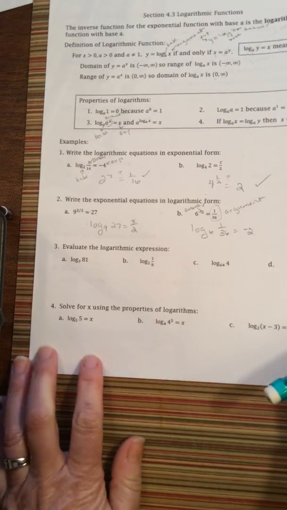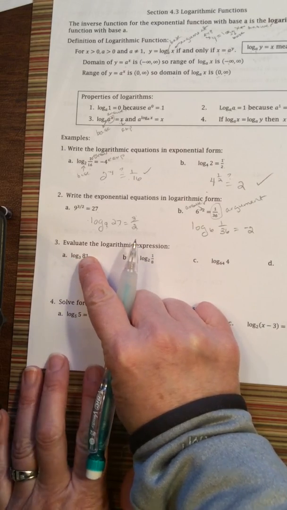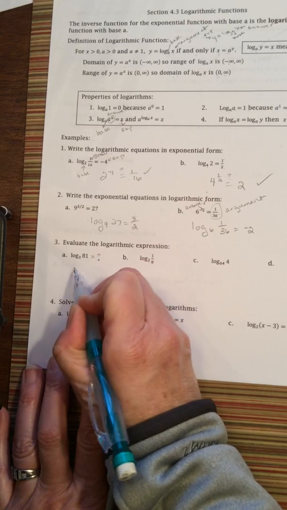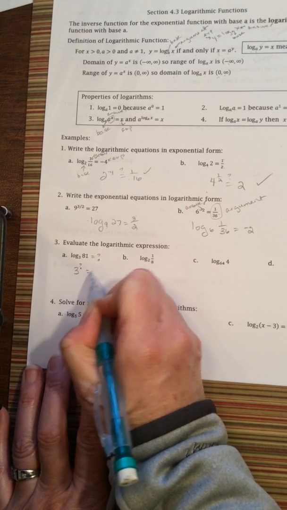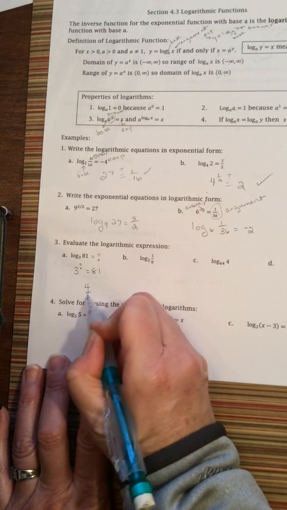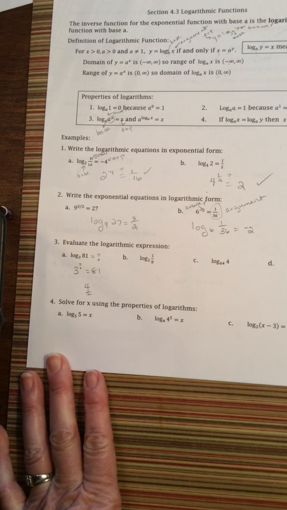So if we're using that idea, this question, the log base 3 of 81, is the same question as what power do I raise 3 to get 81? And the answer to that is 4. 3 to the 4th power is 81. So the log base 3 of 81 is 4.